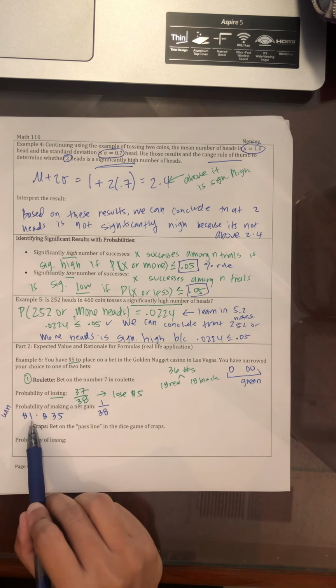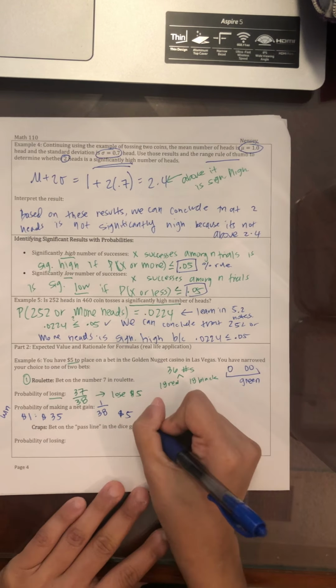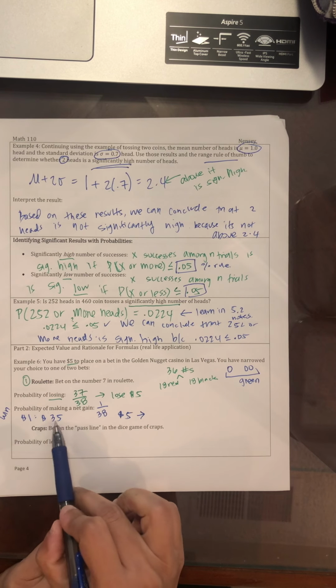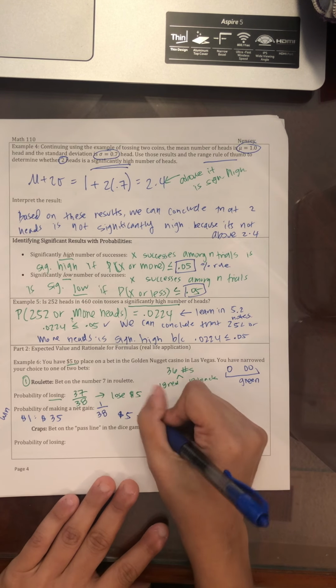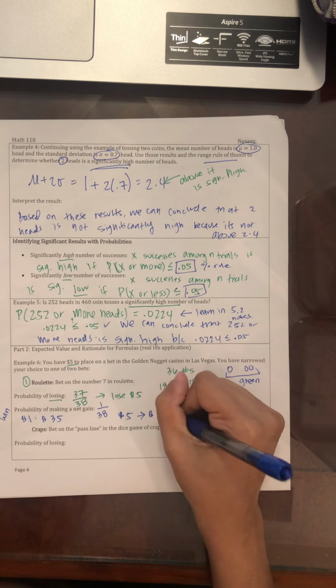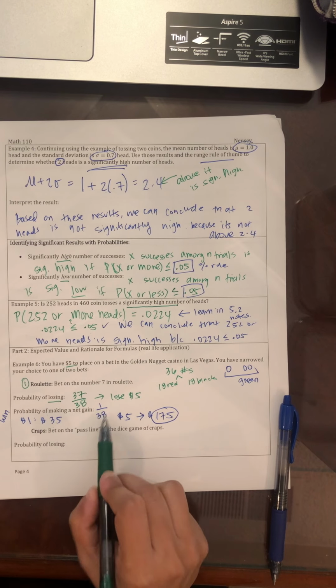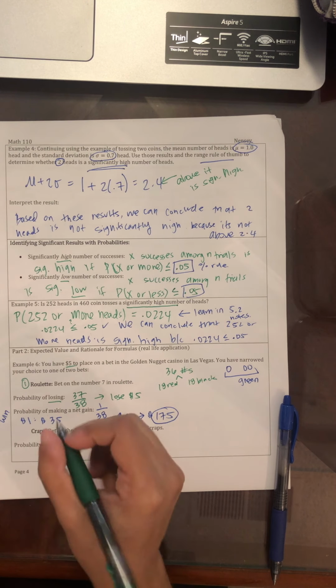So if I bet $1, I win $35. What happens if I bet $5? Well, how do I find that value? I multiply 35 times 5, and I get 175. This is how much I win. You're like, yeah, but the chance of winning is very low. Okay, now that's the first bet.